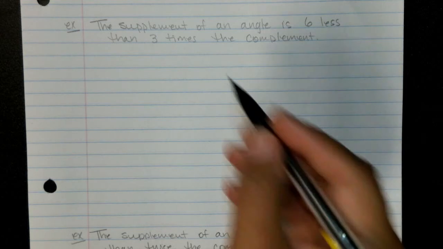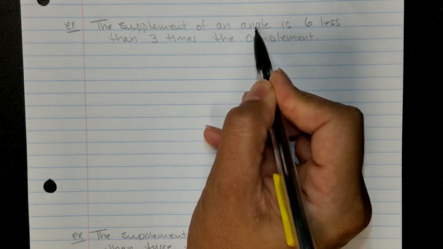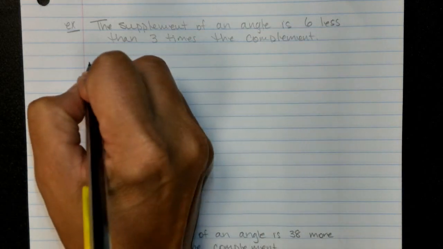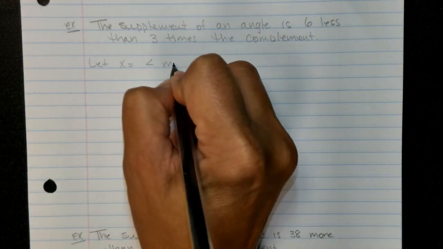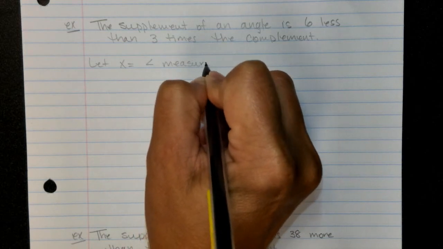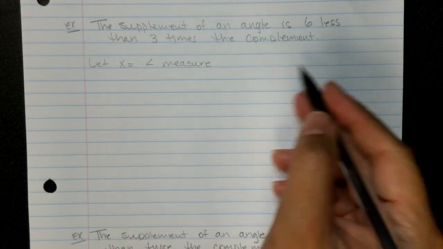First, we're looking for an angle measure. This is what we're looking for, an angle measure. So we're going to let x equal our angle measure. All right, then let's talk about some keywords in this word problem.